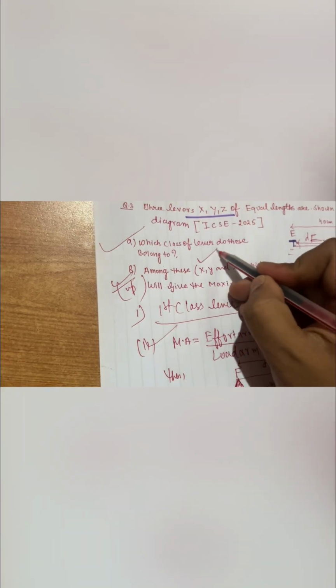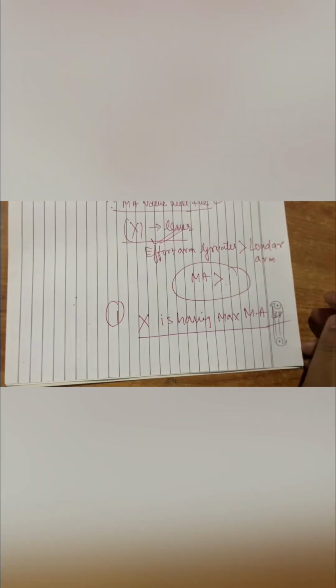So lever X has the maximum mechanical advantage. Our answer is X has the maximum MA. Now it's clear. Thank you everyone.